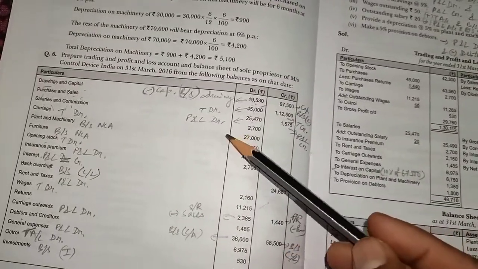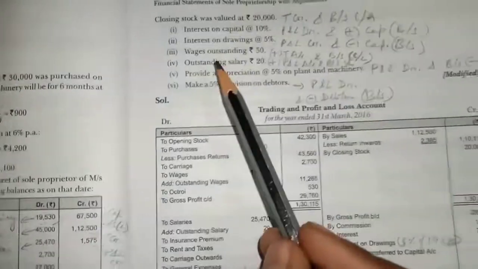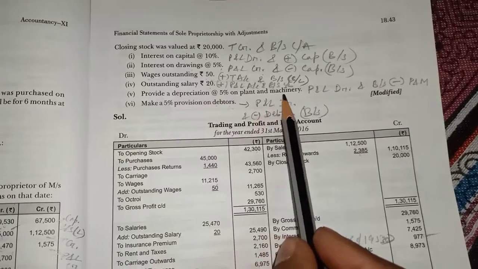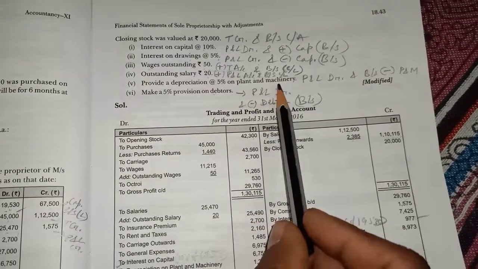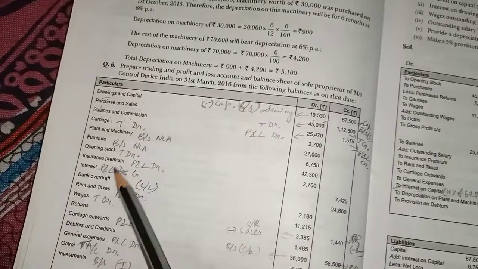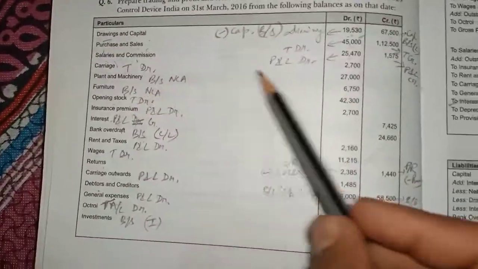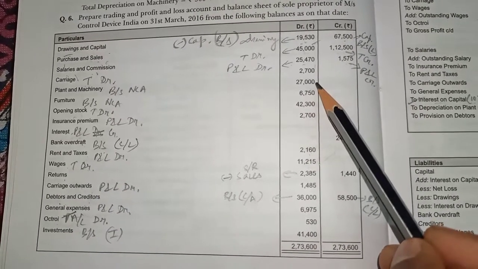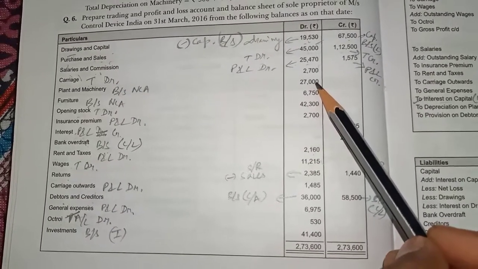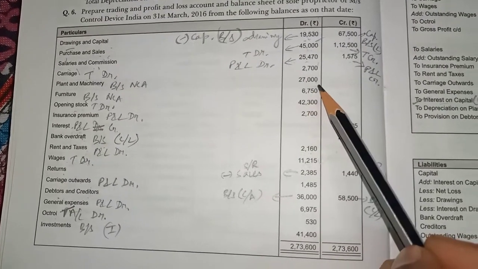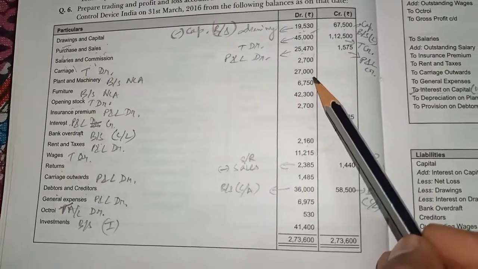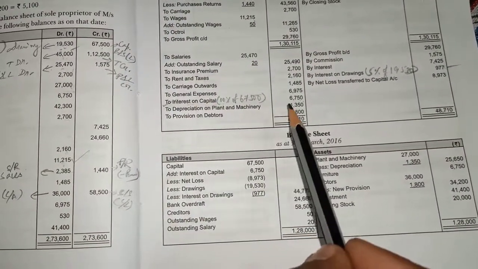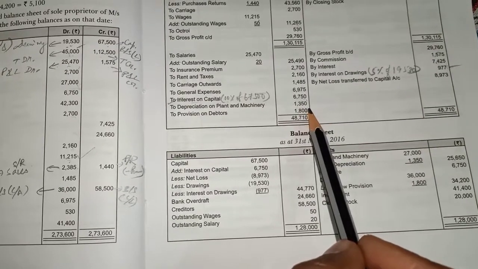After that, wages is done. It's provision for depreciation, which is 5% on plant and machinery. So the plant and machinery value was, we can see, 27,000 rupees, right? So we have to provide 5% depreciation on that. So 5% depreciation on 27,000 will be how much? To depreciation on plant and machinery, 5% of 27,000, it is 1,350. 1,350. Clear?